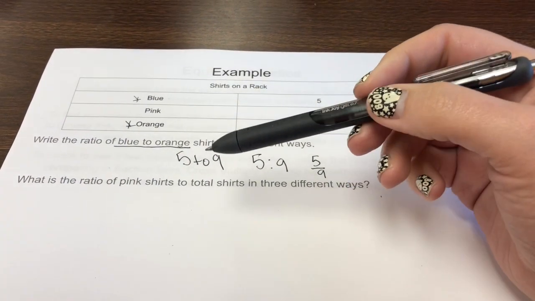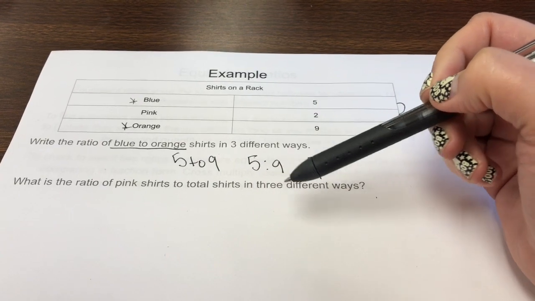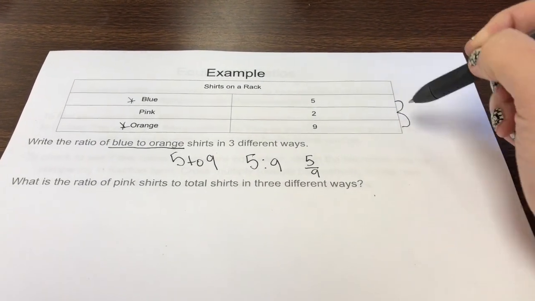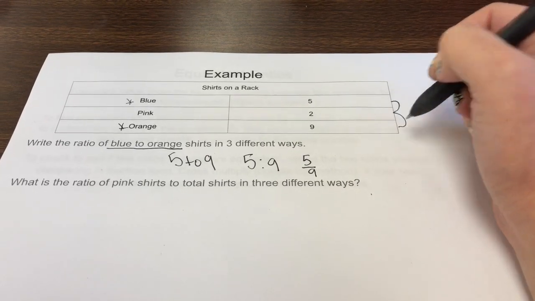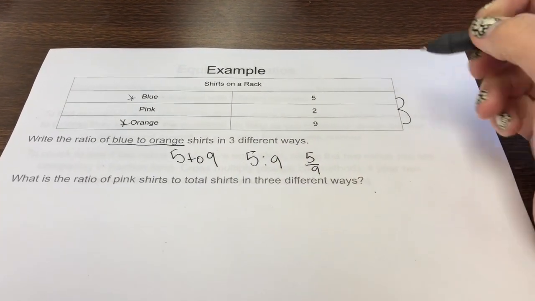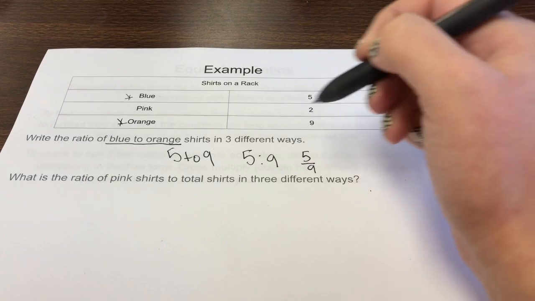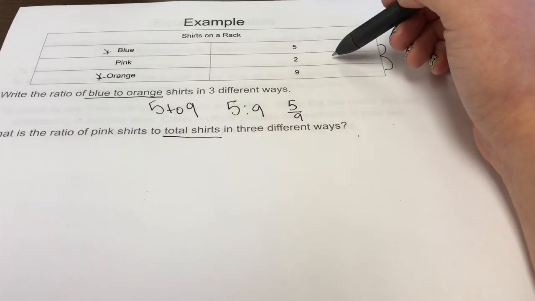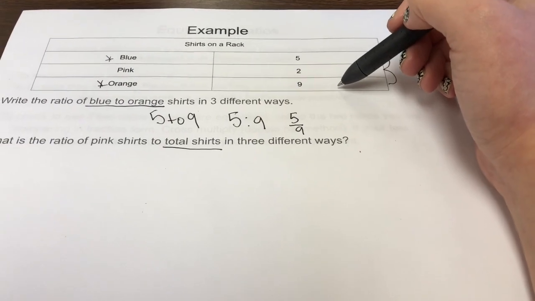What is the ratio of pink shirts to total shirts in 3 different ways? So here we need to do something extra. We need to add these 3 quantities. We need to add the 5, the 2, and the 9 to be able to find our total shirts. 5 plus 2 is 7, 7 plus 9 is 16.